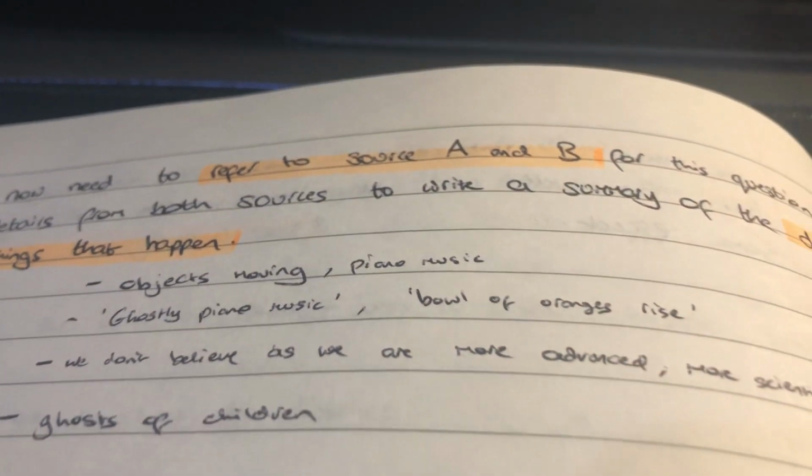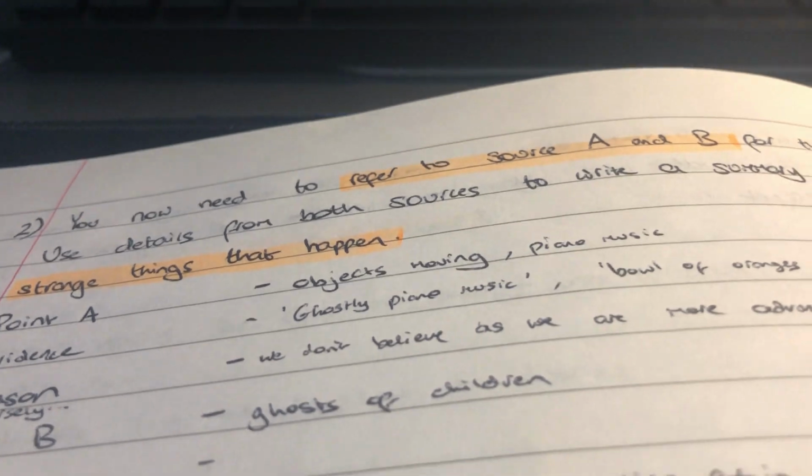Question 2 is probably one of my favorite questions to ever exist, because I can guarantee myself 8 out of 8 every single time. I've got a set structure in how to do the second question. So question 2 always asks you to compare both of the sources about a specific thing. Over here I have one about ghosts, and both the sources talk about ghosts in slightly different ways, and I have to just compare the different strange things that happen.